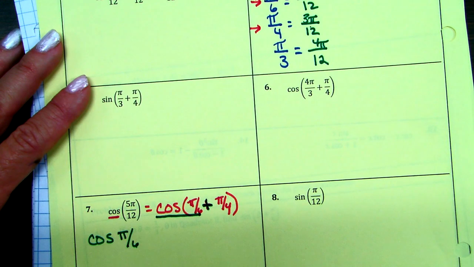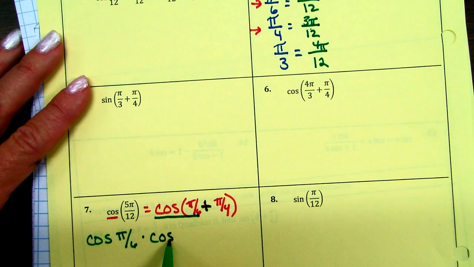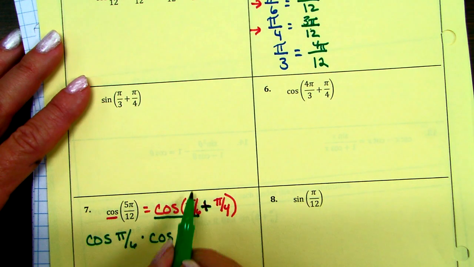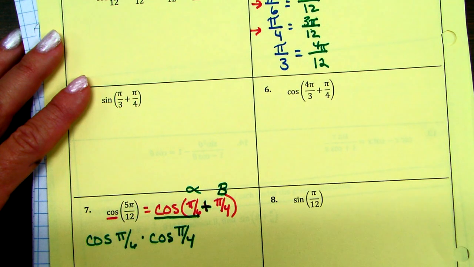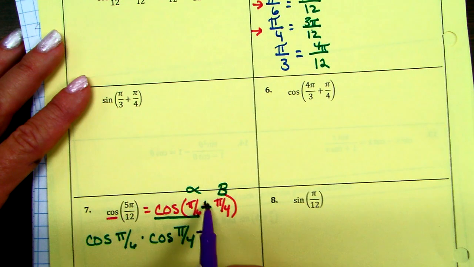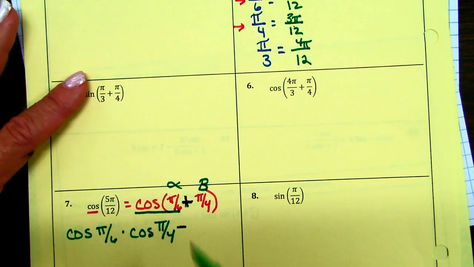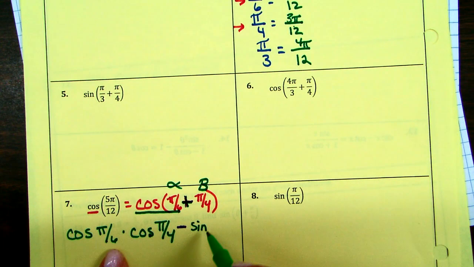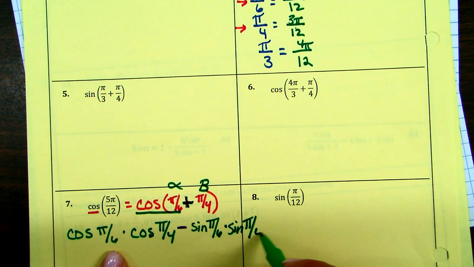Cosine of pi over 6. Cosine is not social, not going to hang out with sine. Cosine only wants to hang out with cosine. And he's the boss since he came first. There's my alpha, there's my beta. Now, Levi, I'm going to put a what? Yes. Because cosine we change. So since we had a plus here, it would be a minus here. And now we do the same thing with our sines. Sine of, and always the order, pi over 6, sine of pi over 4.